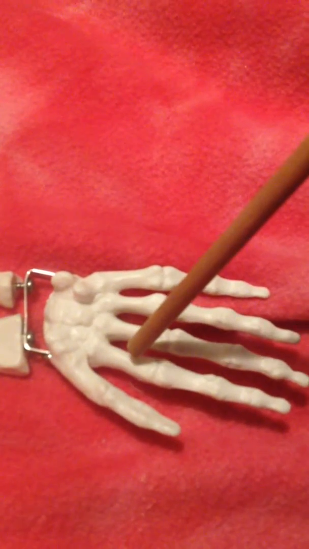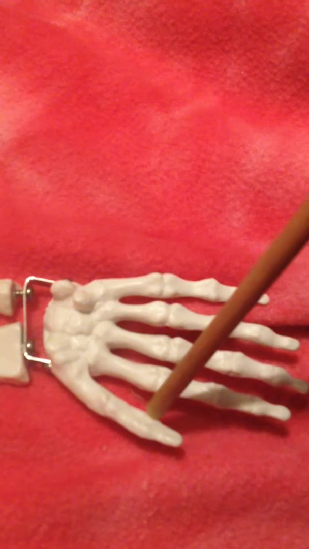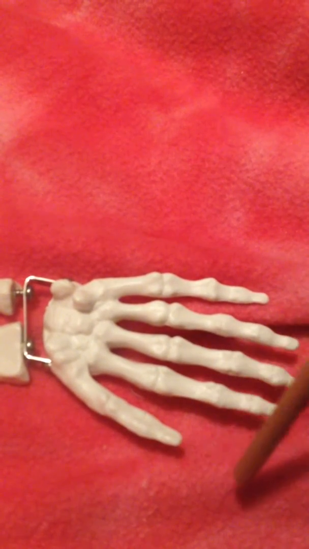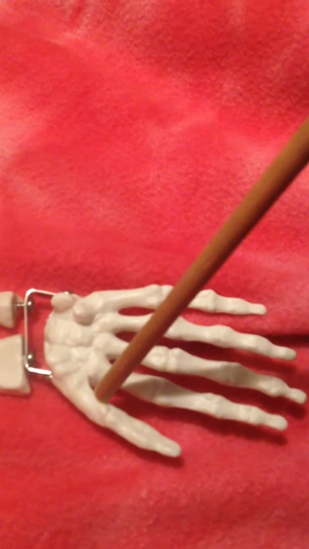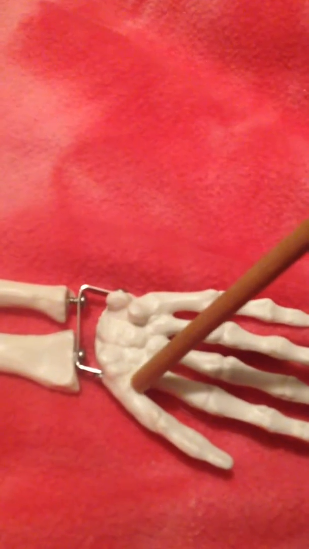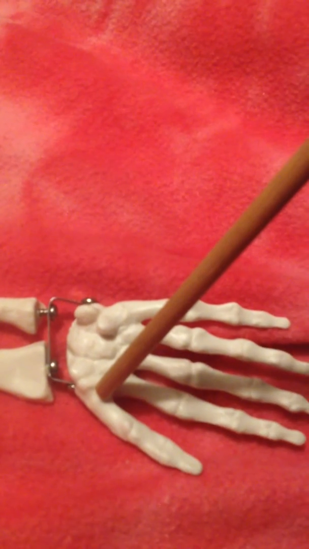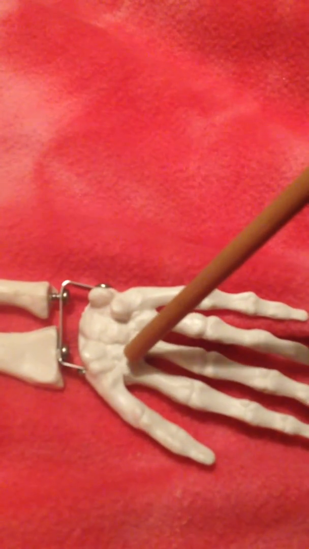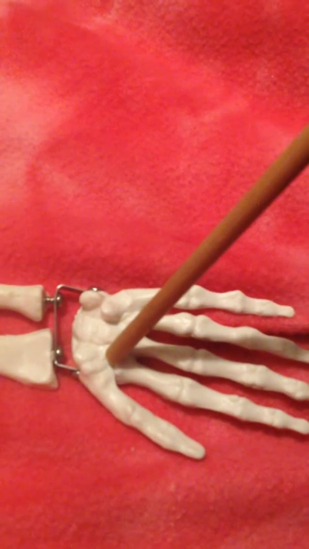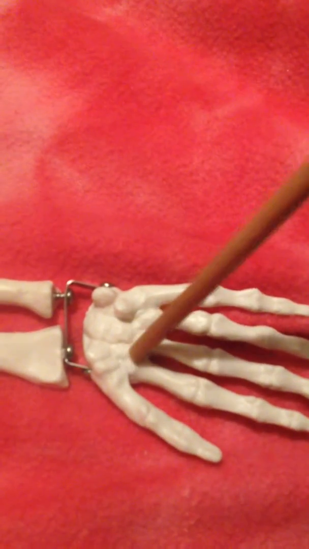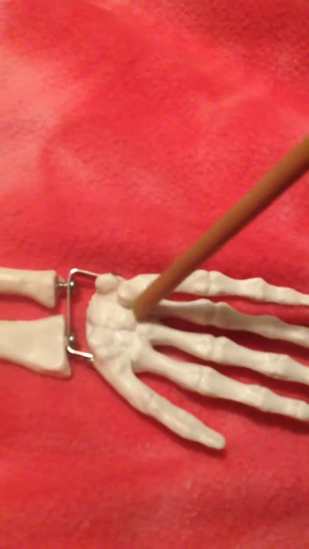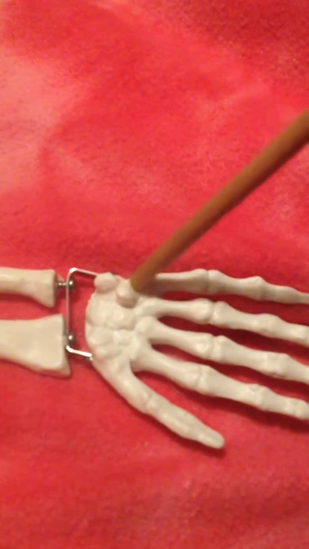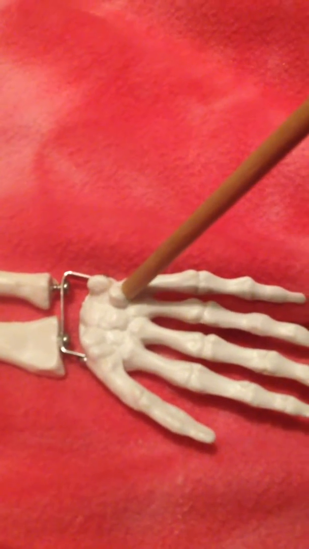We're going to move on to talk about the distal row, and we have right here the trapezium. So right there would be the trapezium. The trapezoid is right here. Then you move on to the capitate, which is under the third digit here. And then the hamate, which would be right here between the fourth and fifth digits.